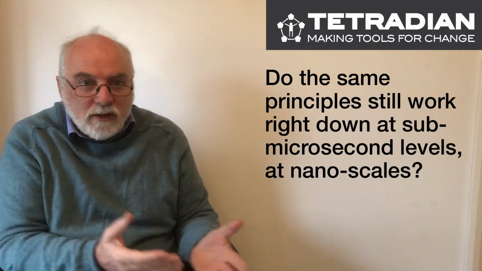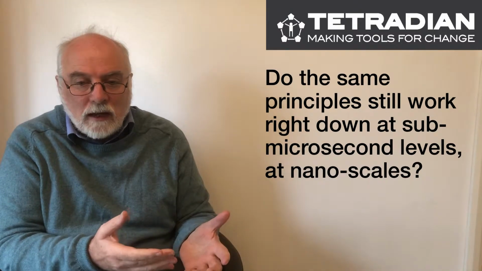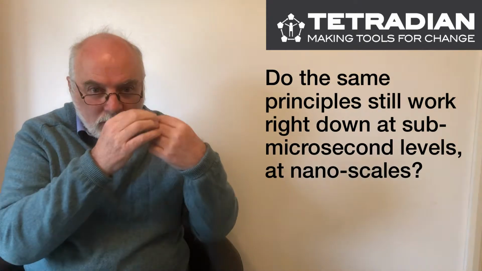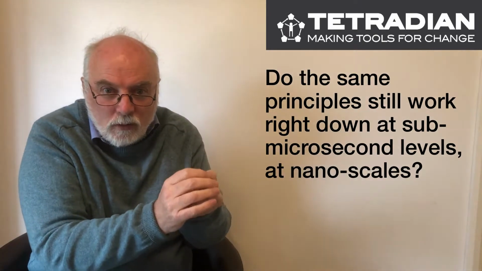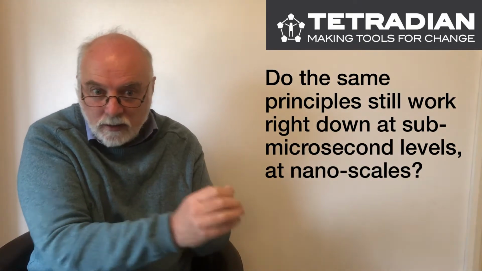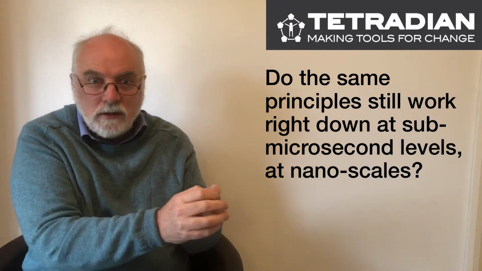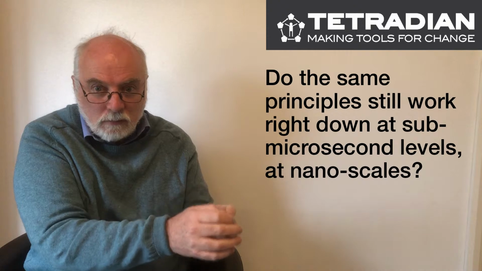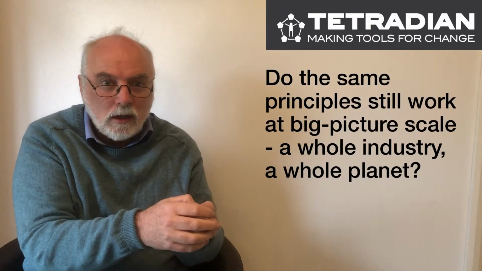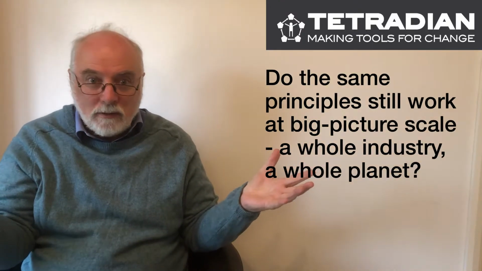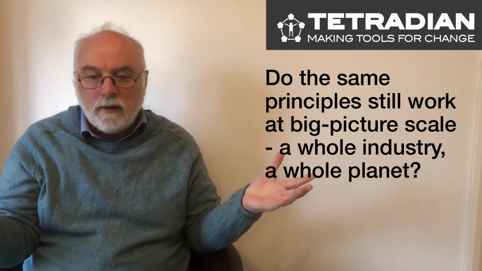So we've got really small scale enterprise architecture. Does it work right down, do the same principles work right down at the microsecond, the sub-microsecond, the nanosecond, down at the level of individual chips inside individual processes inside individual chips? We also want to be able to scale all the way up to the really big picture enterprise architecture, up to the level of a planet or beyond.